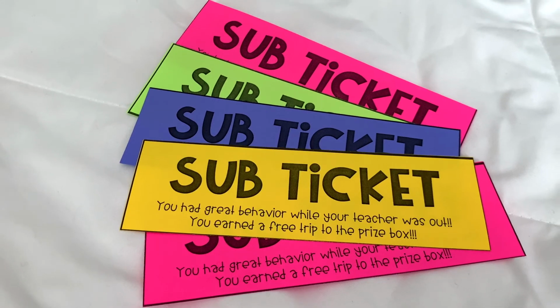I've done the charts where they fill in a sprinkle on a donut. If they get so many sprinkles, then I'll bring them donuts the next day. Any kind of extra incentive helps, because we all know that students aren't going to behave the way they behave with you. So again, empower your sub by giving them extra ways to help their day run smoothly.